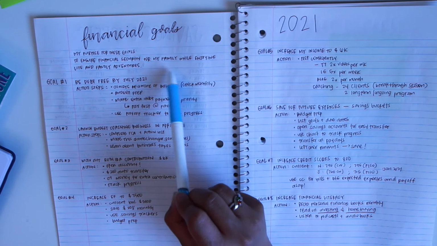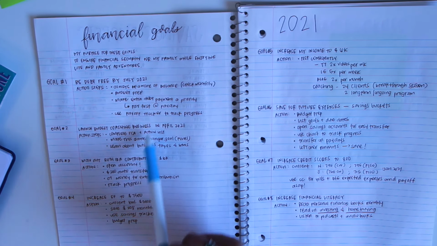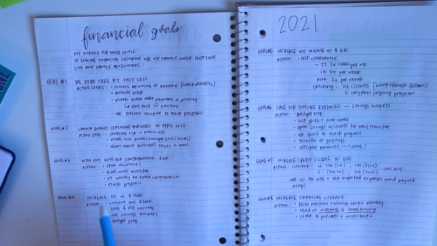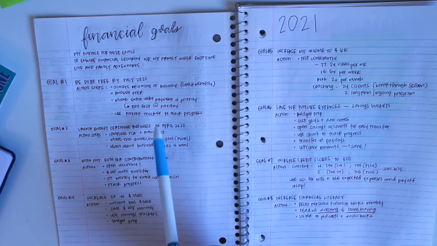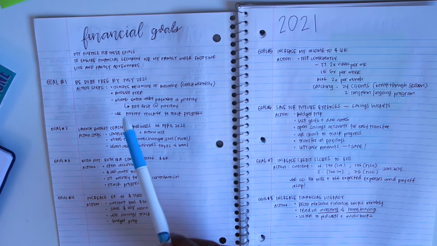I find that when you have a why or a purpose attached to your goals, you are more than likely to stick with them, as well as putting action steps in them. So don't just say, for example, be debt-free by July 2021. What does that look like? What do you need to do in order to achieve that goal?